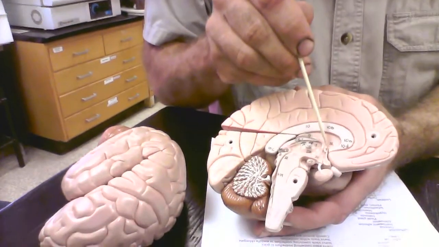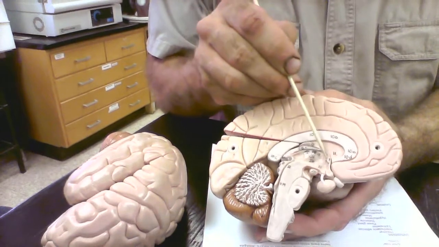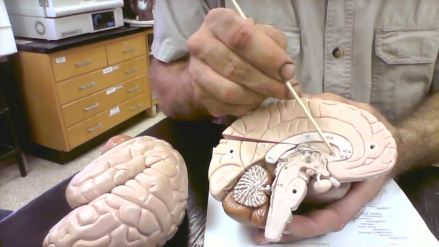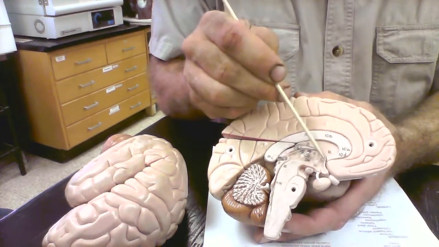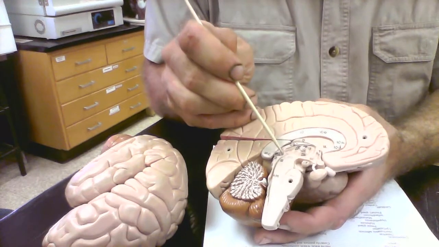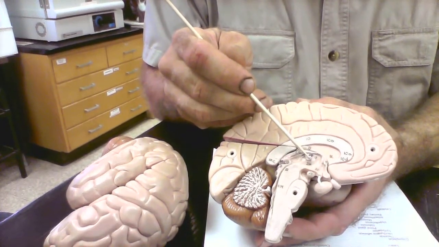This little ridge running back from the anterior commissure is called the fornix. It's right below the septum pellucidum. Here's the septum pellucidum. Here's the fornix. Here's the anterior commissure. Here's the posterior commissure. As a landmark, here's the interthalamic adhesion.